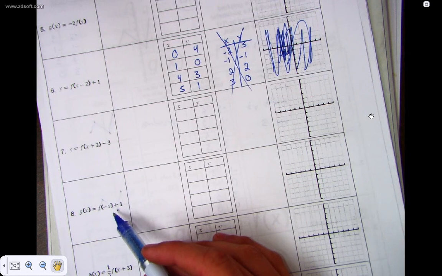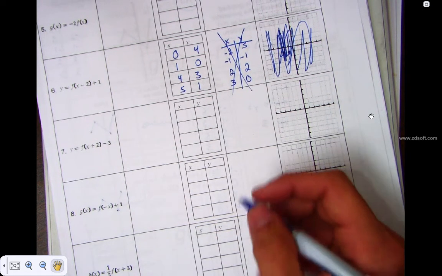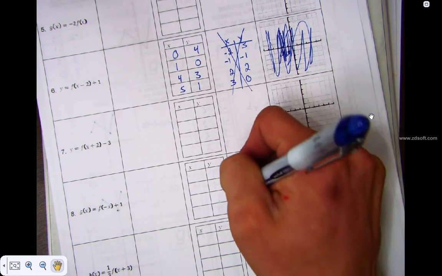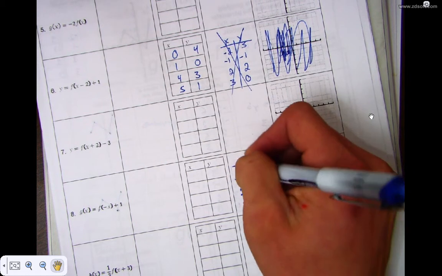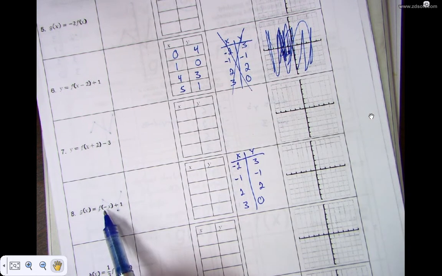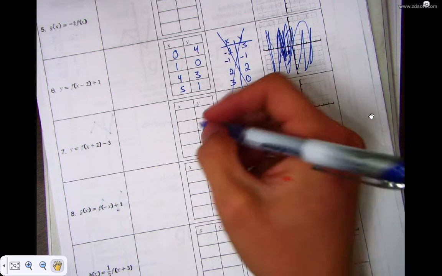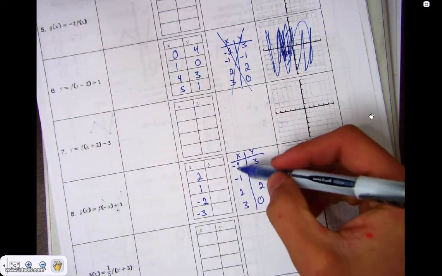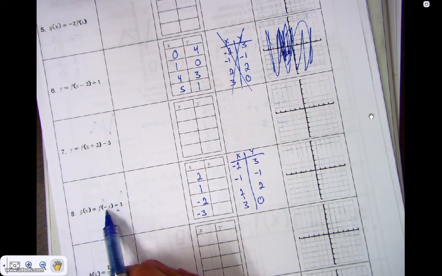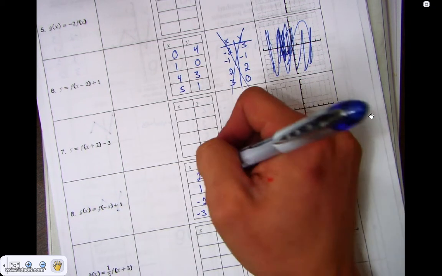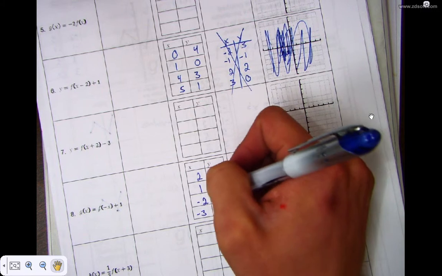So I have a -x and then +1. So here are my points. Again, they were at -2, 3, -1, -1, 2, 2, 3, 0. Y's, x's. So all my x's now are becoming negative, so that's going to be a +2, +1, -2, -3. Notice I just negated everything here because all my x's have become negative. And then also, I am adding 1 to all the y's. So I got 4, 0, 3, and 1.